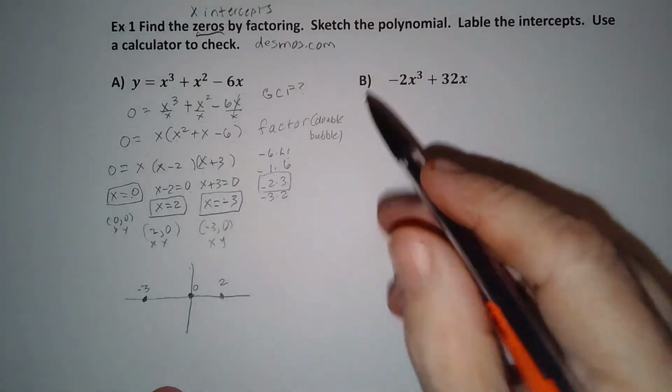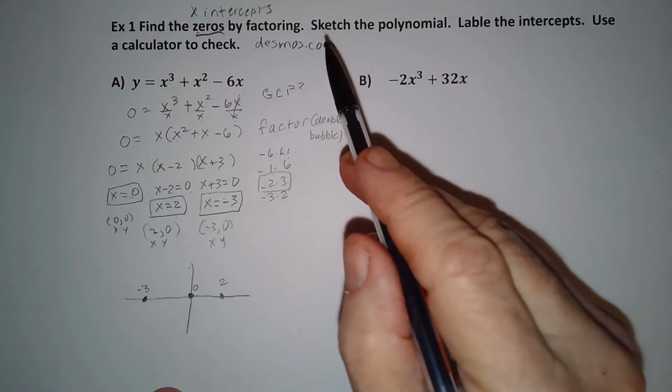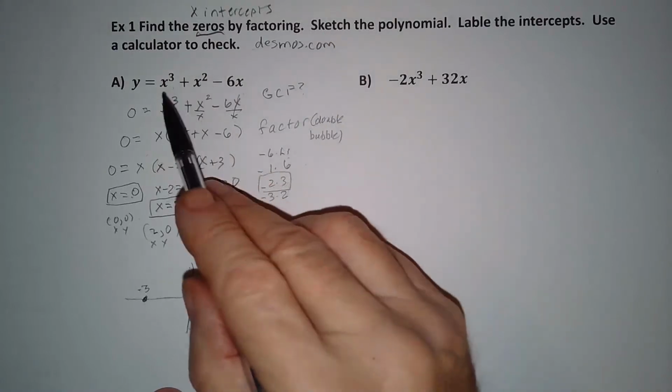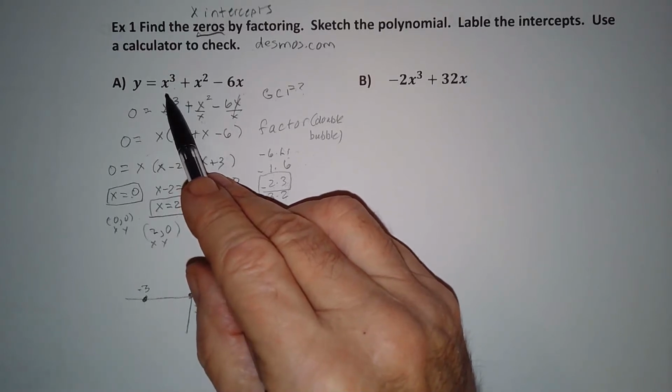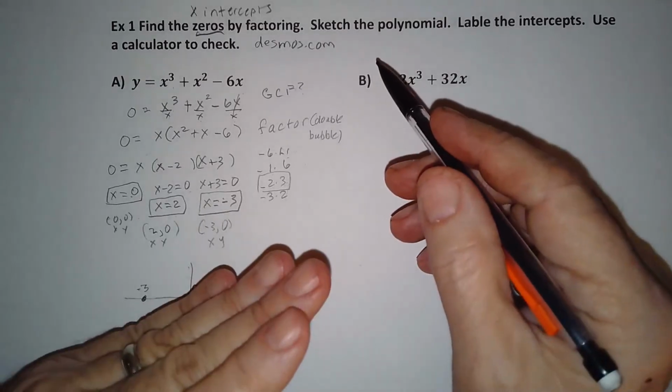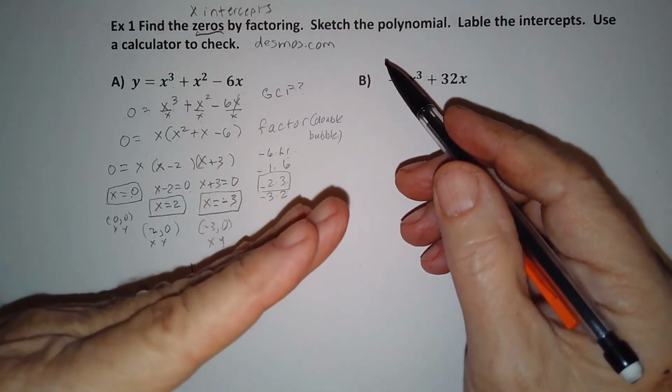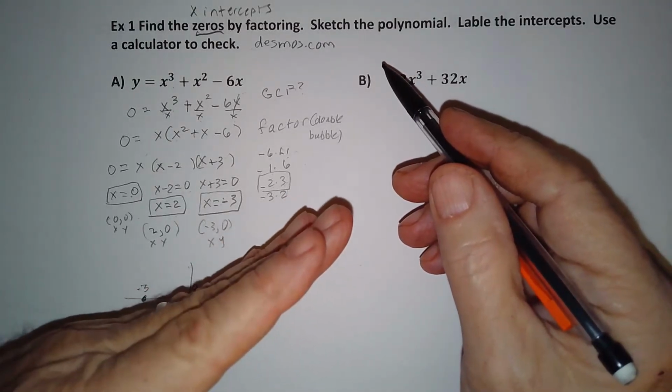Now, we want to know which way to graph these. So what we do is we look to the leading term in our original polynomial. And this is kind of like a linear equation. If the leading term is positive with a linear equation, then we know that our graph is going to go up. Okay?